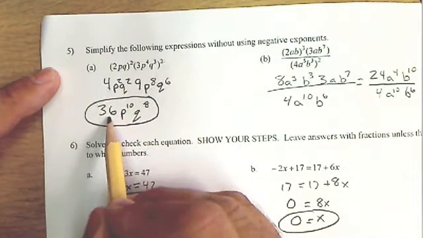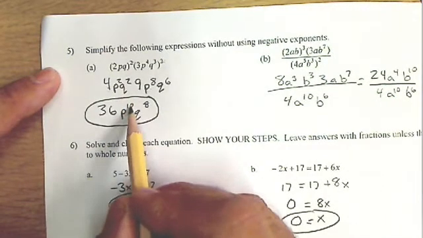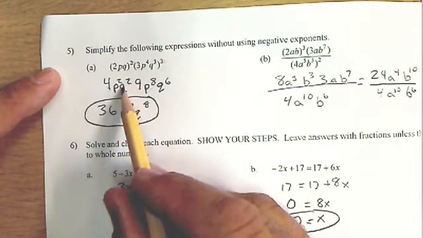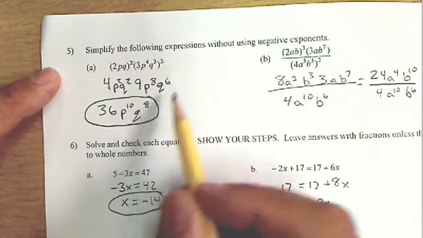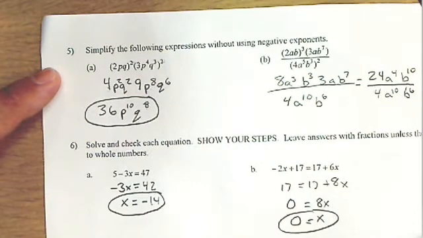9 times 4, 36. P squared and P to the 8th is P to the 10th. Q to the 2nd, Q to the 6th means I have 2 of them multiplied together, 6 of them multiplied together. It's a total of 8. You just add the exponents when you're multiplying and the bases are the same.